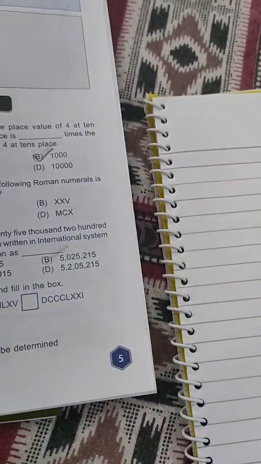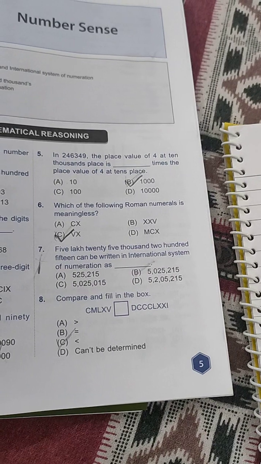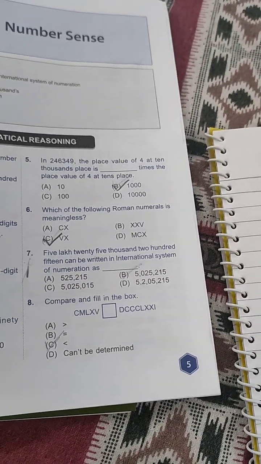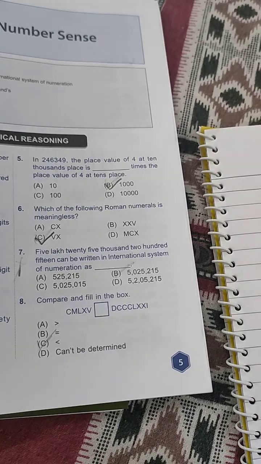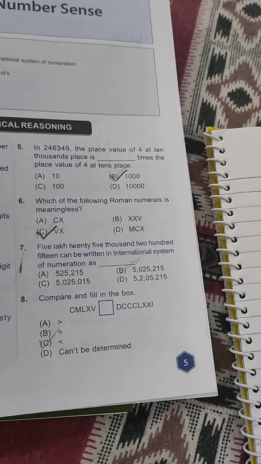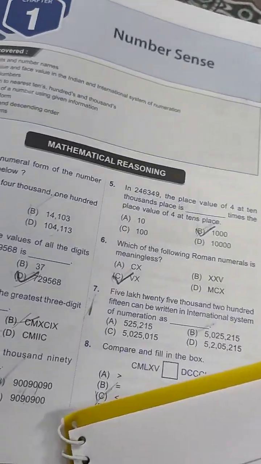Now let us go to the seventh question. We can read the seventh question as 5,25,215 can be written in International System of Numeration as. Okay, let's start with the unit please.